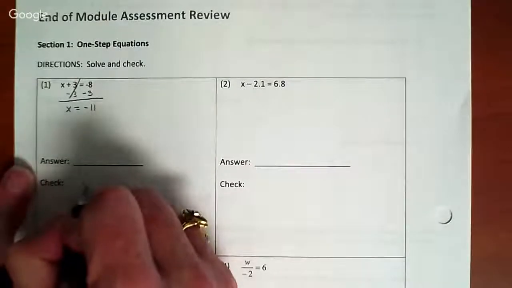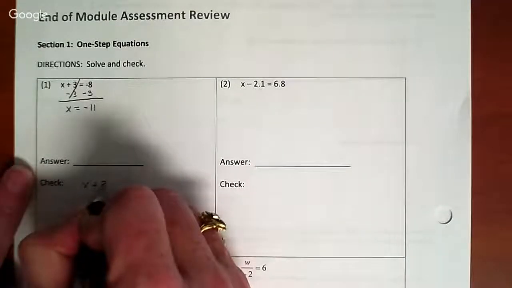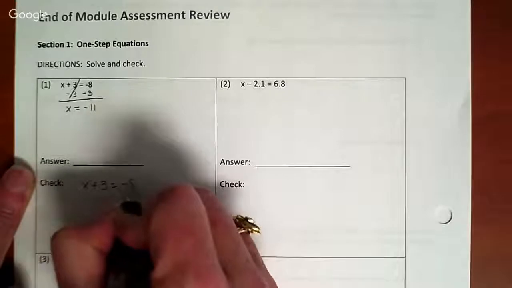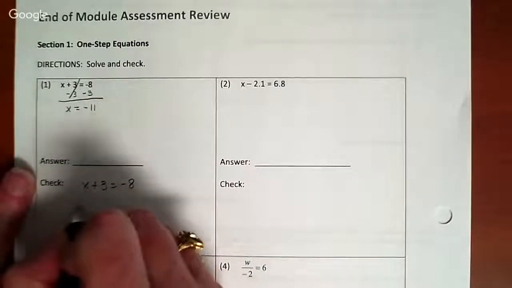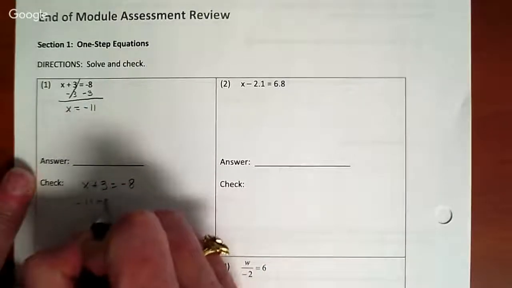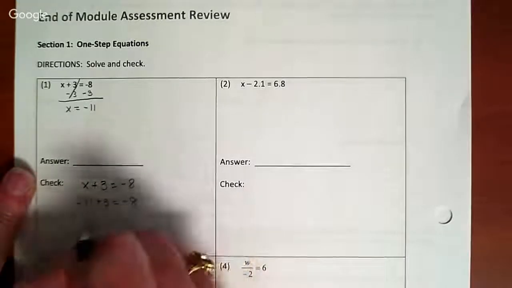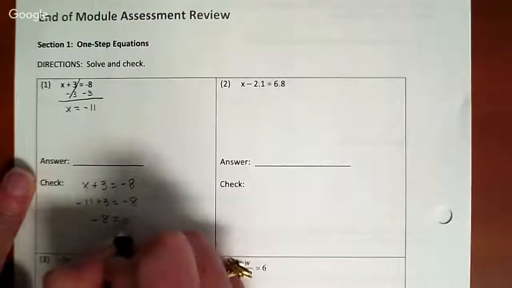Our check, remember to rewrite: x plus 3 equals negative 8. Replace: negative 11 plus 3 equals negative 8. So negative 8 equals negative 8.